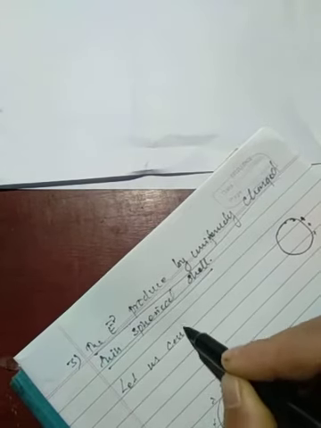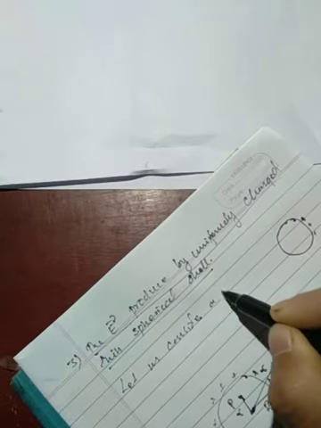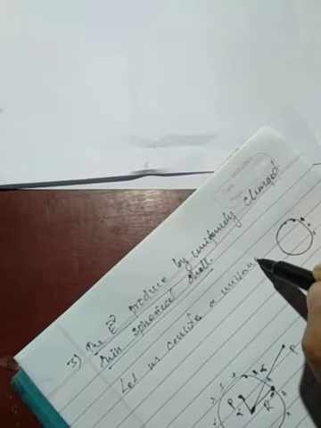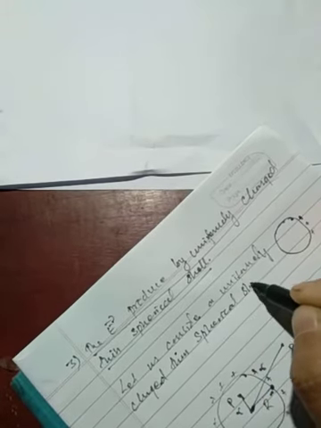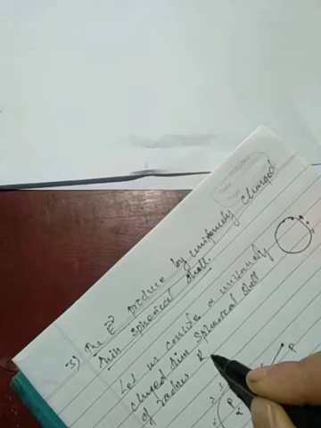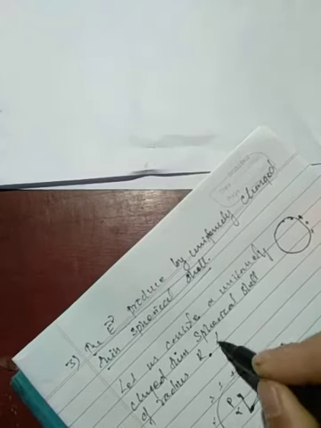Let us consider a uniformly charged thin spherical shell of radius R, capital letter R. You already identified this charge, isn't it?